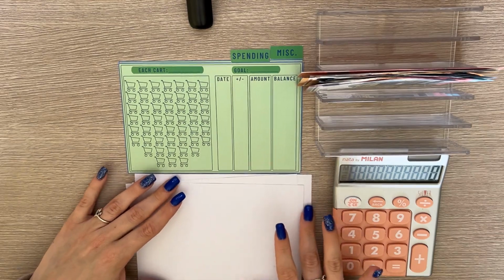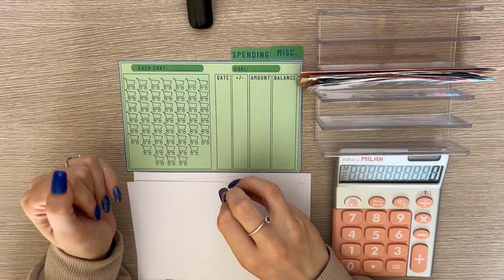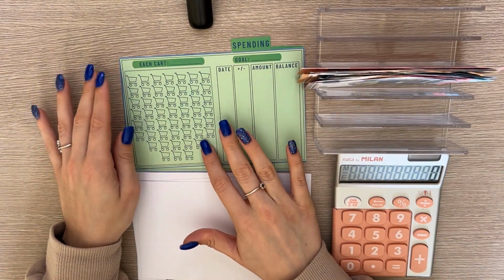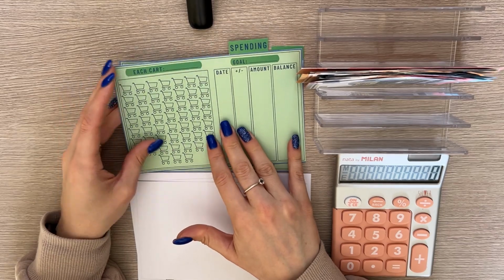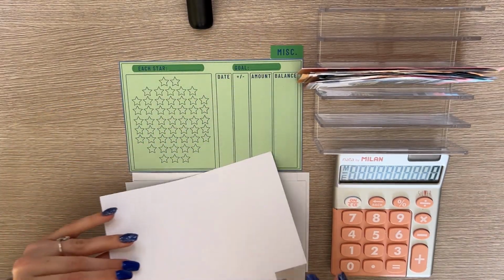Spending is anything starting from clothes, lip balm, whatever I want. So like if I want new shoes, if I want to buy an ice cream or anything, that's going to be coming from spending. And I've chosen these little shopping carts as the icon for this one.